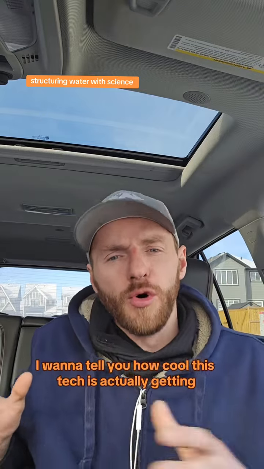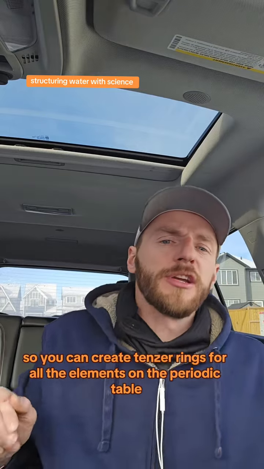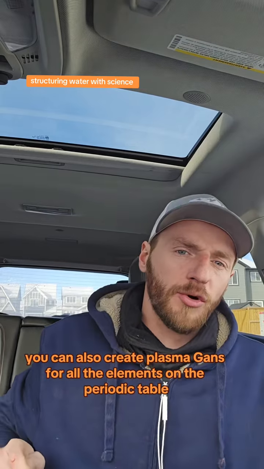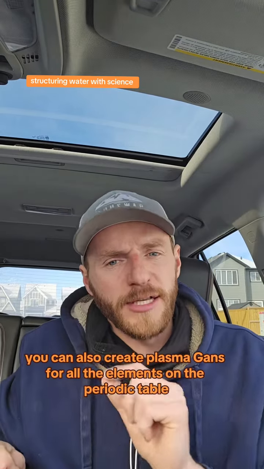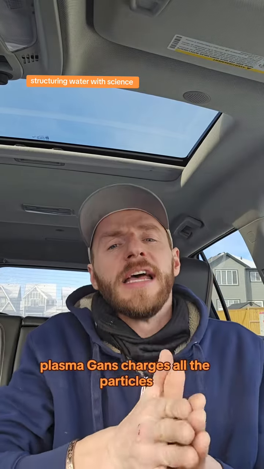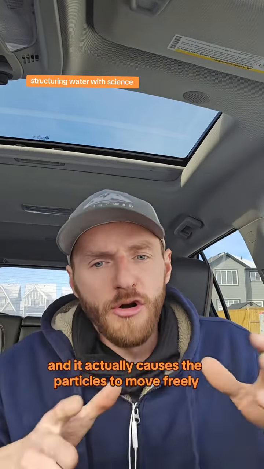I want to tell you how cool this tech is actually getting. So you can create tensor rings for all the elements on the periodic table. You can also create plasma GANs for all the elements on the periodic table. Plasma GANs charges all the particles, and it actually causes the particles to move freely.